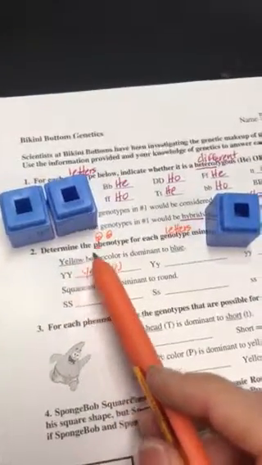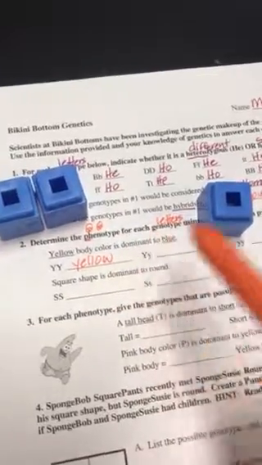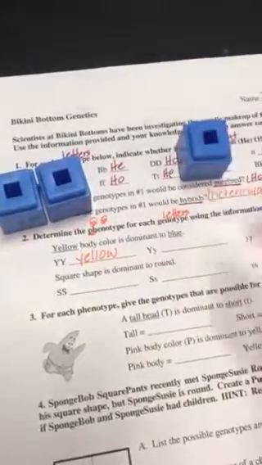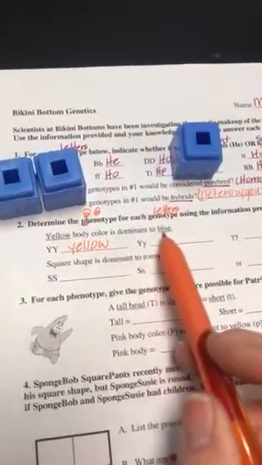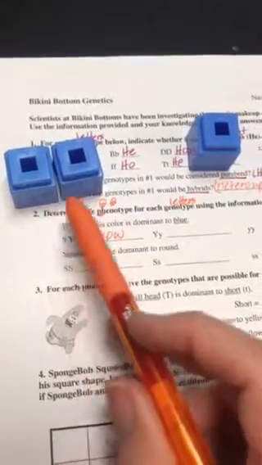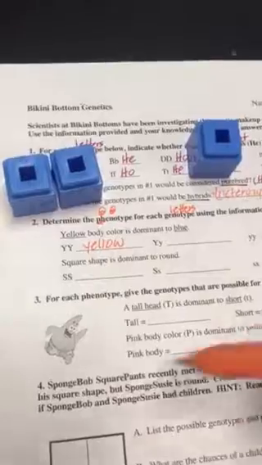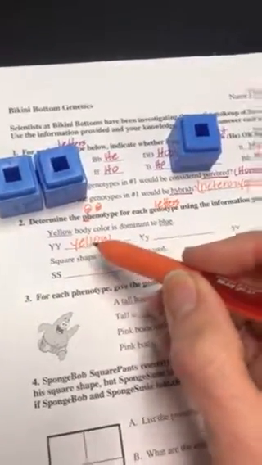So we're going to now determine the phenotype, what it looks like, the physical trait, for each of those letters or genotypes listed below, and we're going to use that information. So yellow body color is dominant to blue. If we've got capital Y, I'm going to use my two giant cubes to represent that one. So that dominant trait is present, the dominant trait will show yellow.